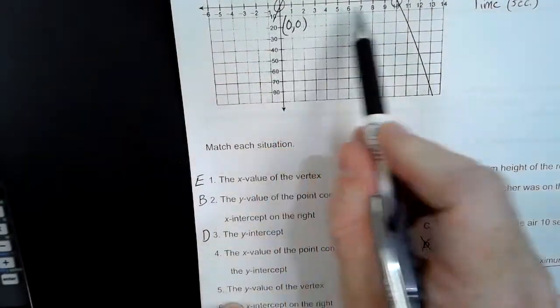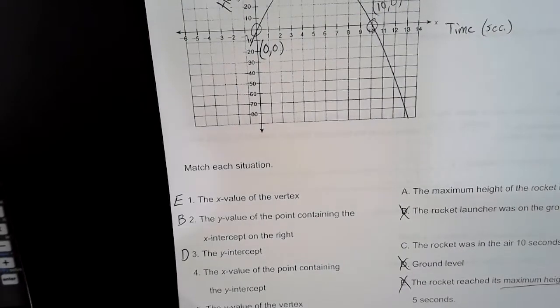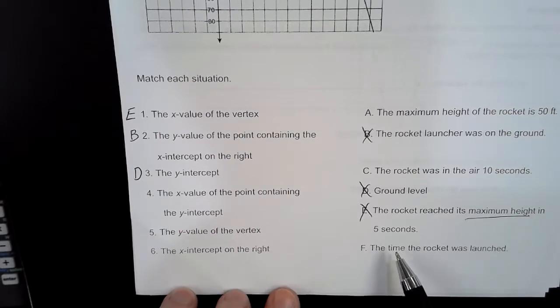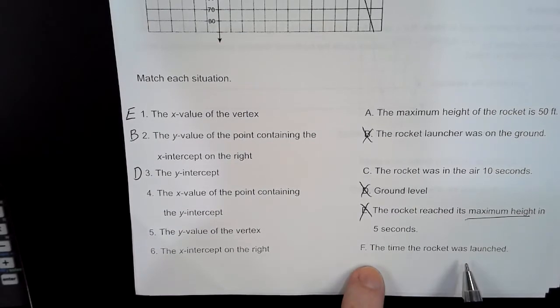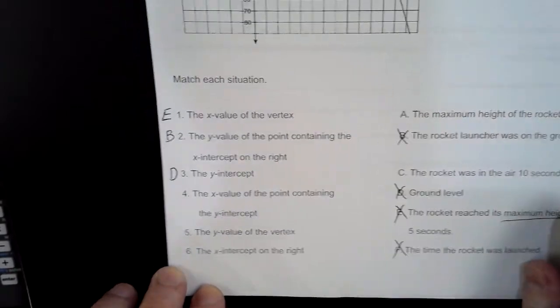And remember, the x is talking about time. So I need to find something about time. And at the beginning, well, this one right here, the time the rocket was launched. That sounds perfect. That is F.